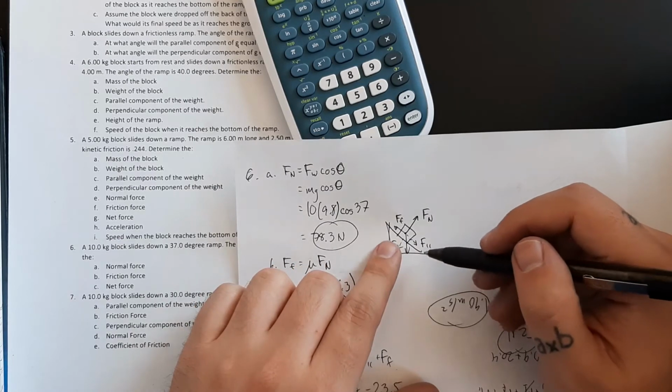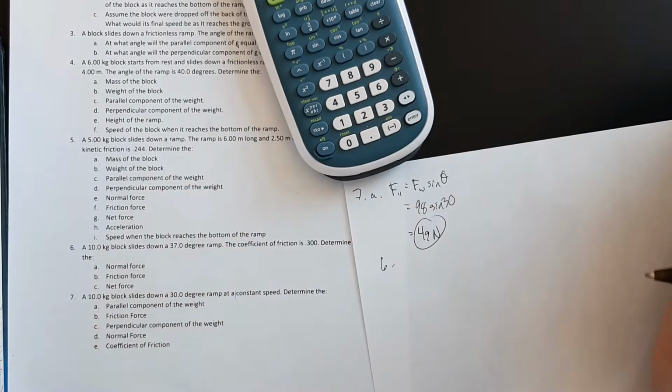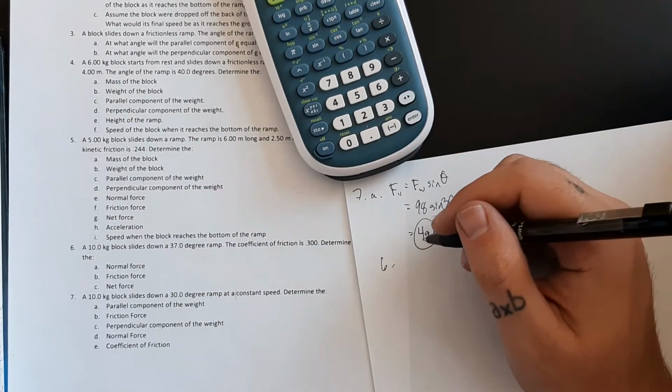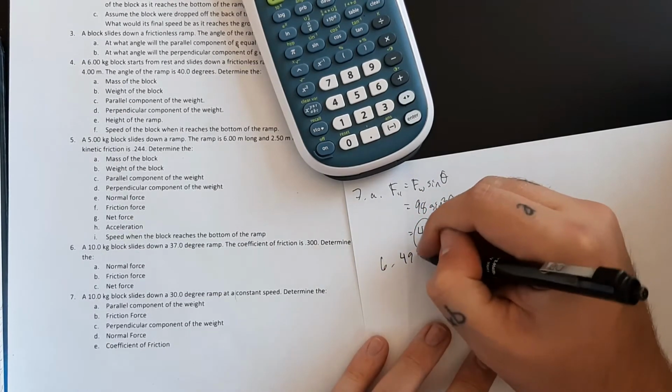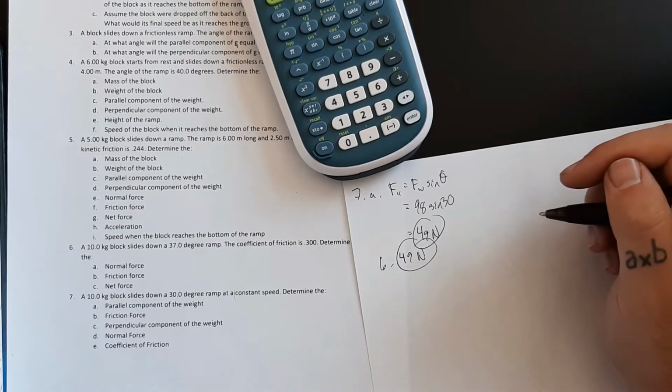In this case, the only forces we have up and down the ramp are our parallel component and our friction force. Okay, so if this thing is moving at a constant speed, because we don't have any additional forces, that means that our parallel component needs to be canceling out with the force opposing its motion. In other words, needs to be the same force as your friction. Your friction will also need to be 49.